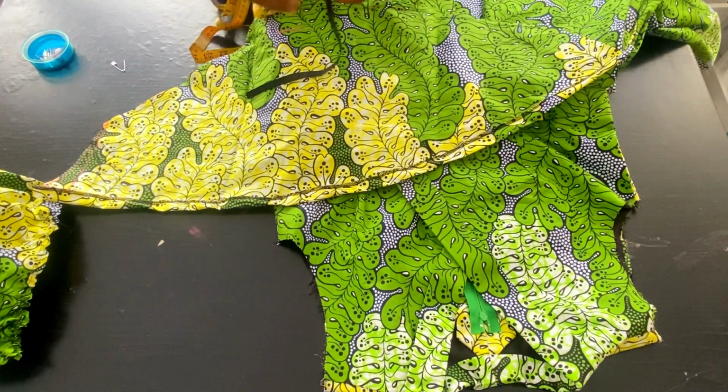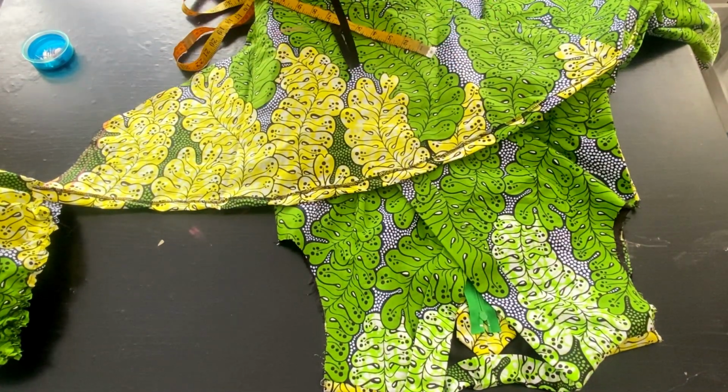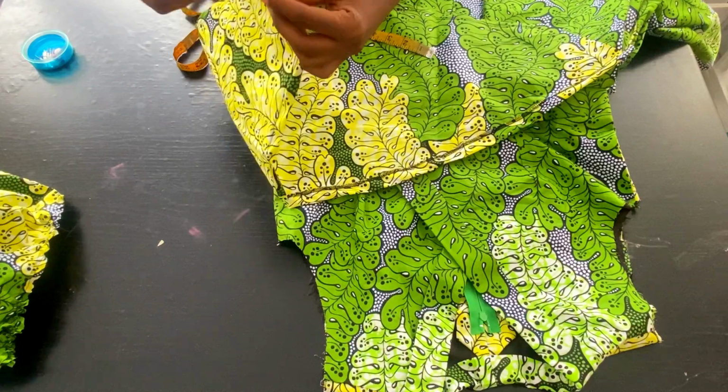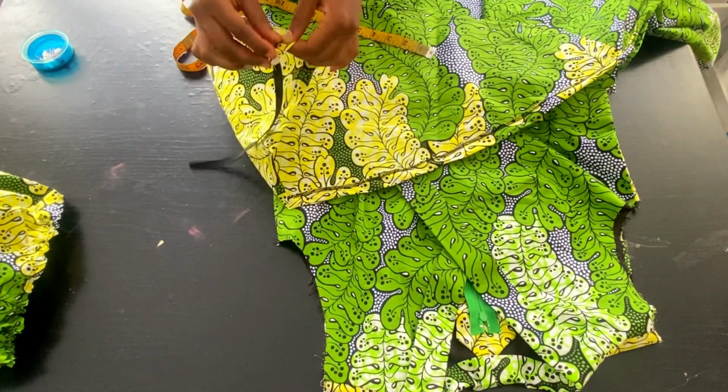I'll fix my elastic on my sleeve now. I'm using 11 inches for the elastic. The length of the elastic depends on your round sleeve measurements.